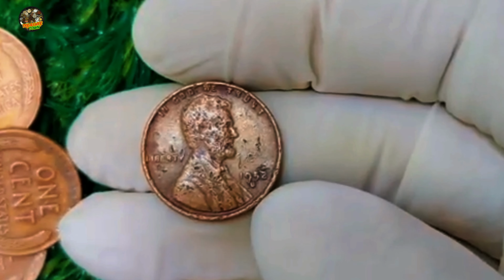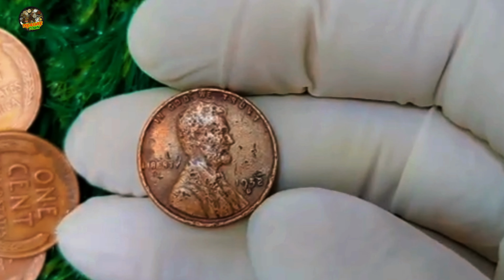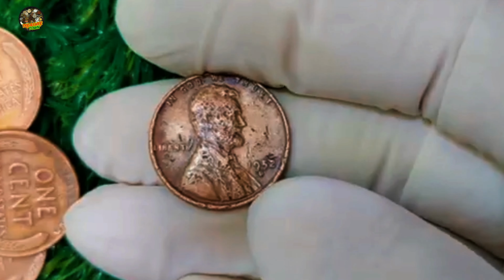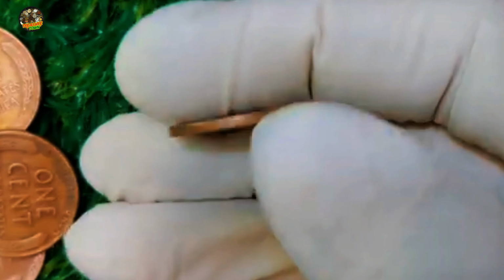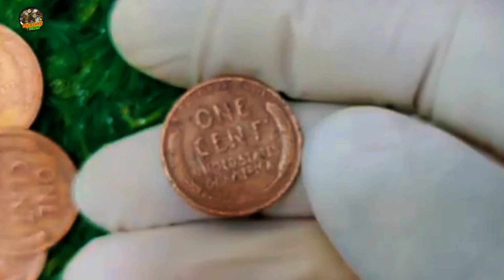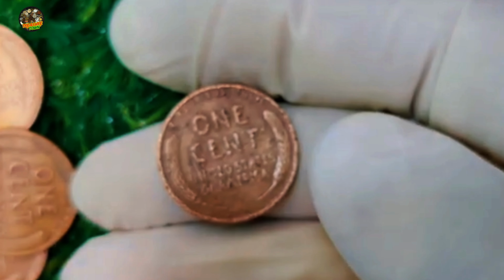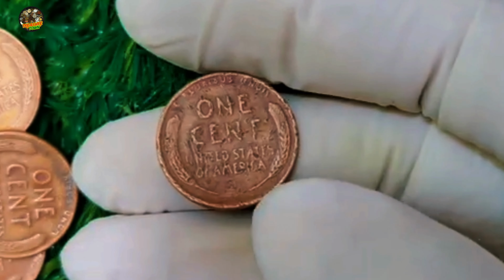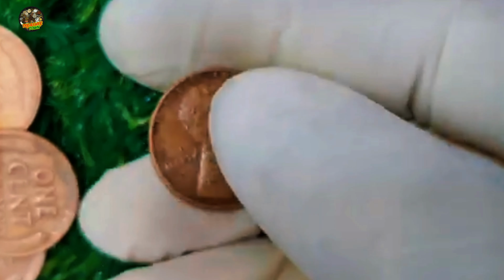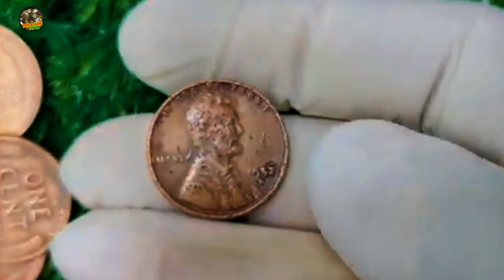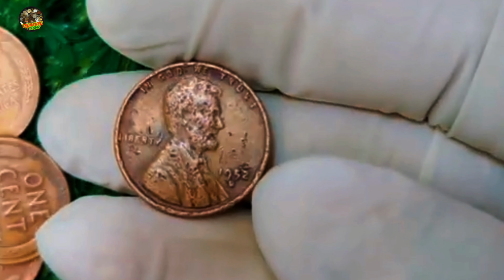Broad strikes represent another important rim-related error. These occur when the coin is struck outside of its retaining collar, allowing the metal to spread outward. The result is a wider, flatter coin with a distorted or missing rim. Well-preserved broad strike examples of the 1952 D Wheat Penny are highly collectible and visually dramatic.